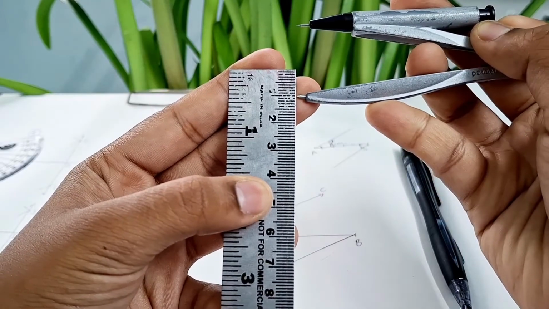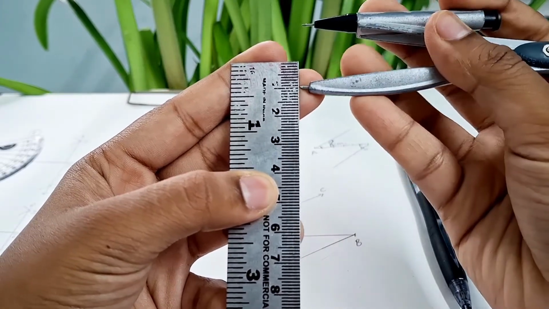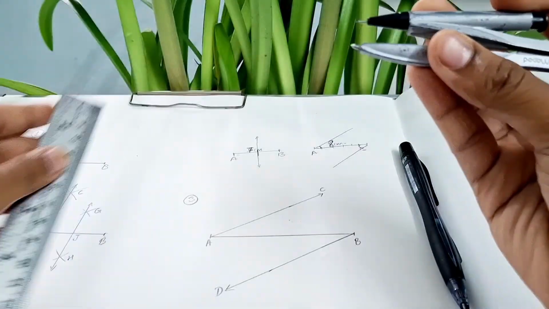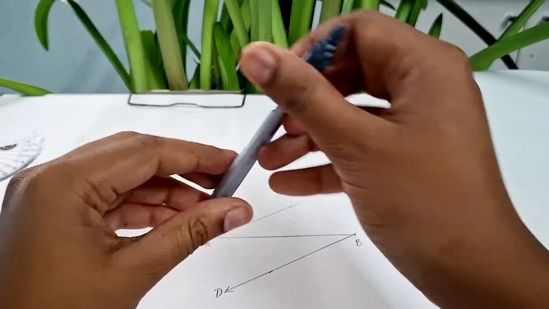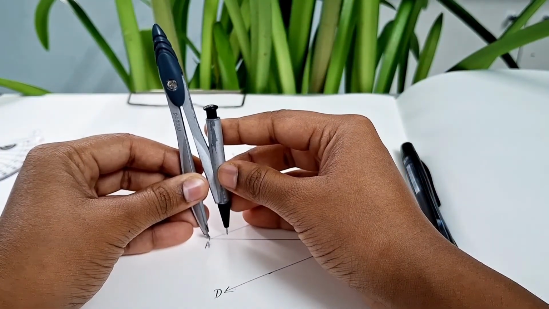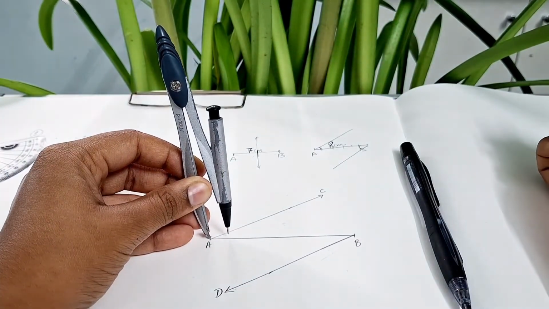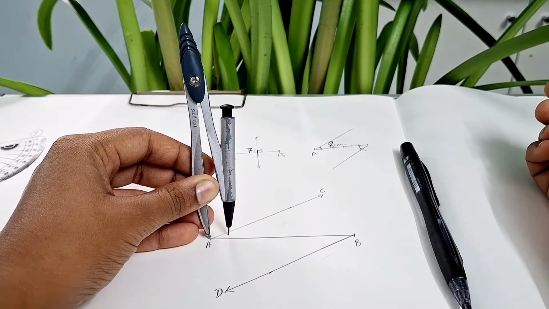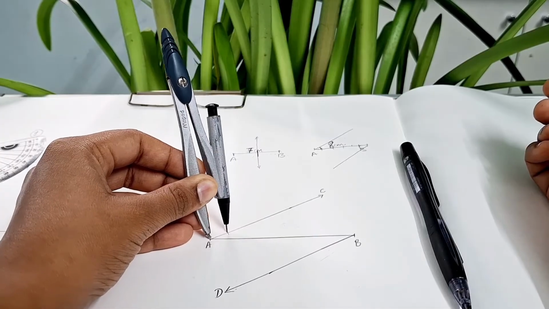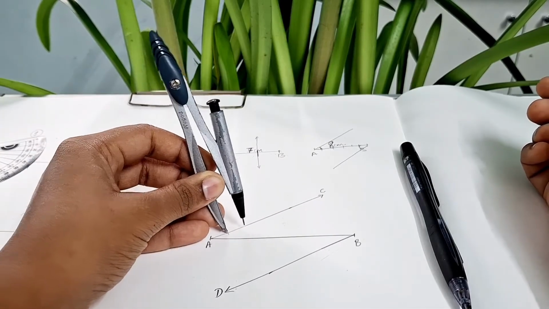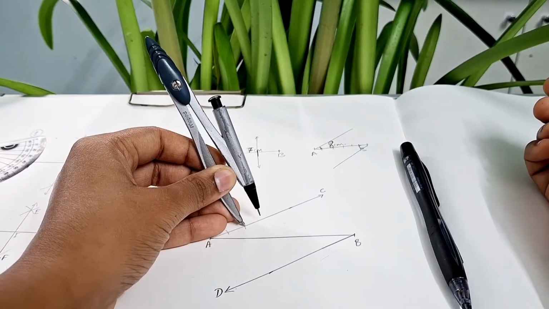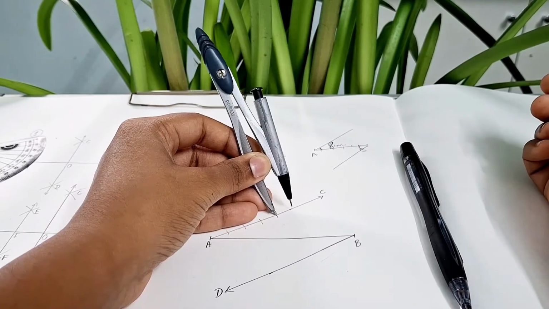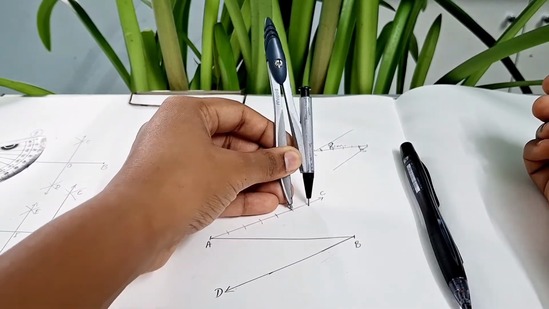Next step is to take a radius of 1 centimeter in the compass. I will keep it on point A. Now in the given question they have told us to divide this AB line into 6 parts. So I will mark 6 points starting from point A, point number 1, point number 2, point number 3, point number 4, 5 and 6.